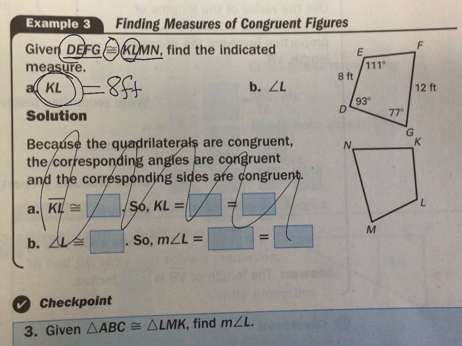Okay? And then B says angle L, but that's saying they want a congruent statement. We are going to find the measure of angle L. Do we know the measure of angle L? No, not right now, but what angle sits right next to it or in the same spot? E. So we're going to compare this with the measure of angle E. So what's the measure of angle L? Well, look at angle E.